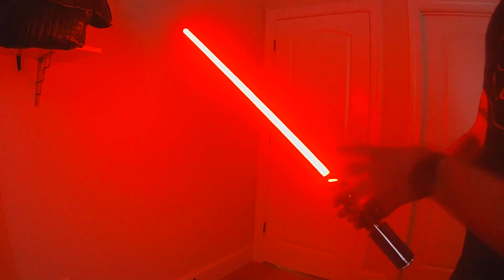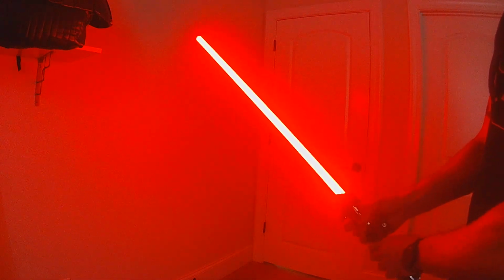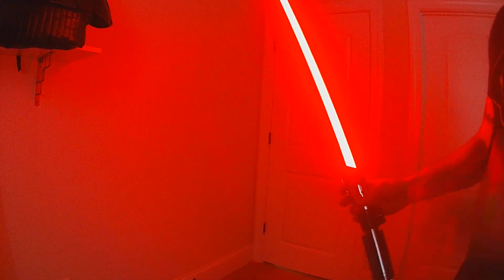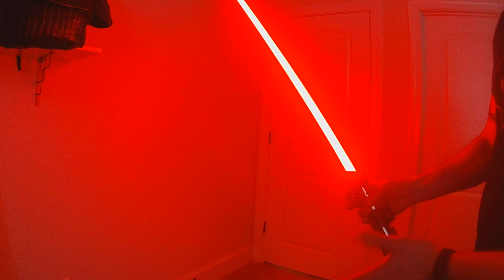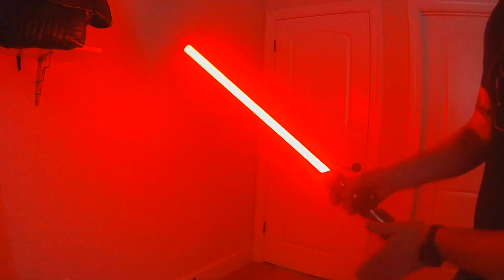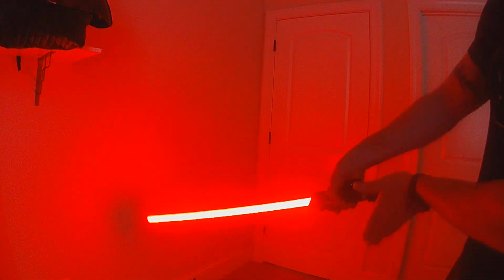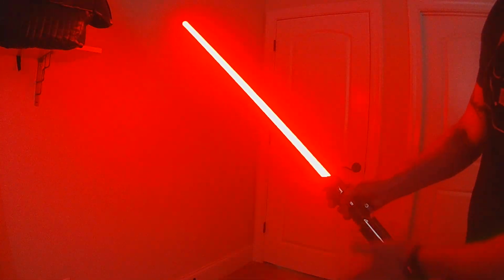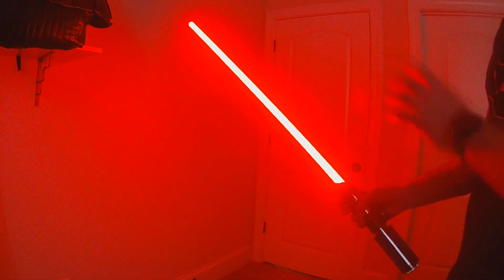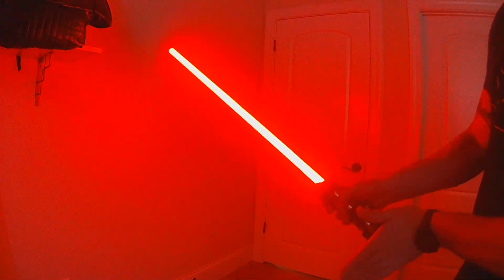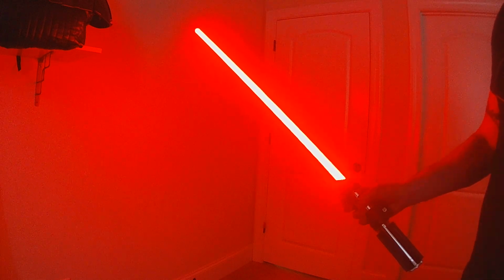Instead of randomizing, now the angle of your blade as you use it gives you control over where that blast is. So it's more of an immersive kind of blast effect. Similarly with clash, the clash location is also going to be based on the angle of your blade. And again, instead of being randomized, the angle of your blade is going to be where your clash occurs, and that's using responsive clash.